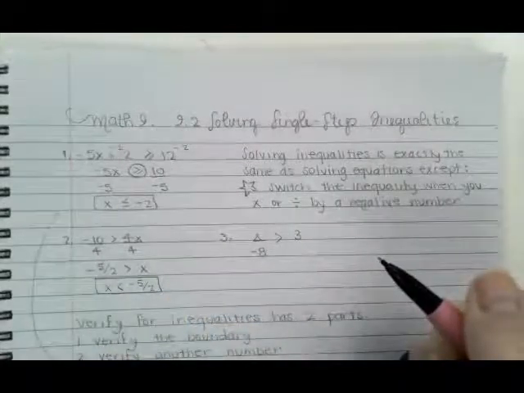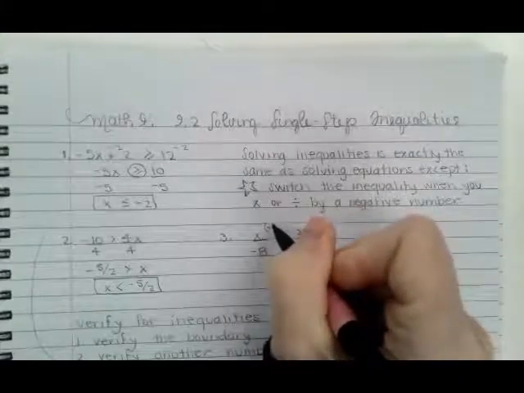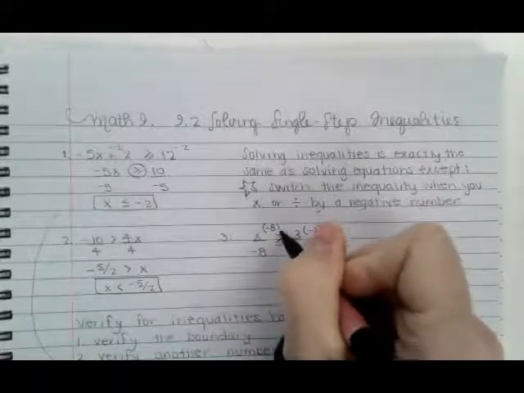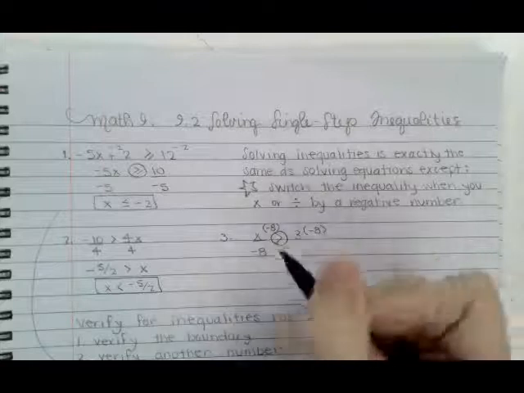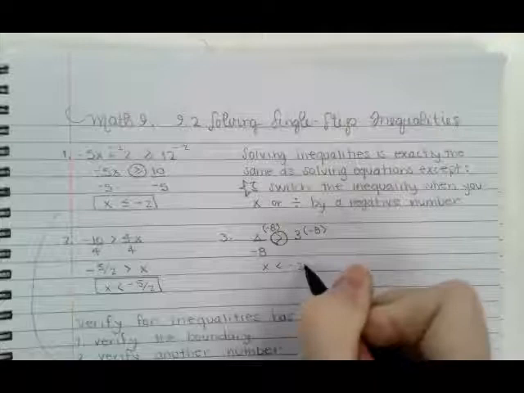Okay, next, number 3. We need the x by itself, so times by negative 8 on both sides. If I'm going to times by a negative, my sign will switch, and now I'll have 8 is less than negative 24.